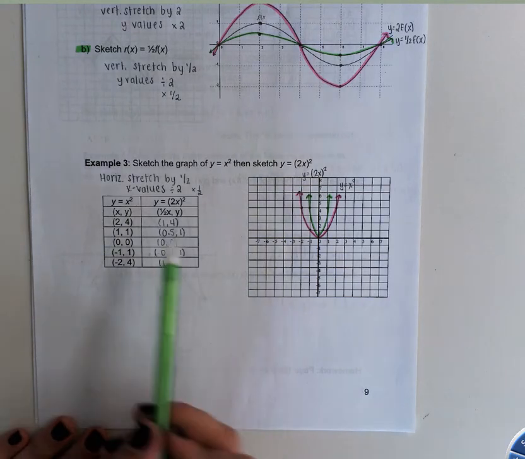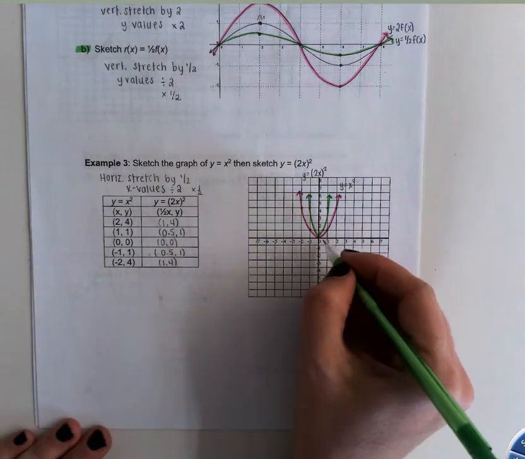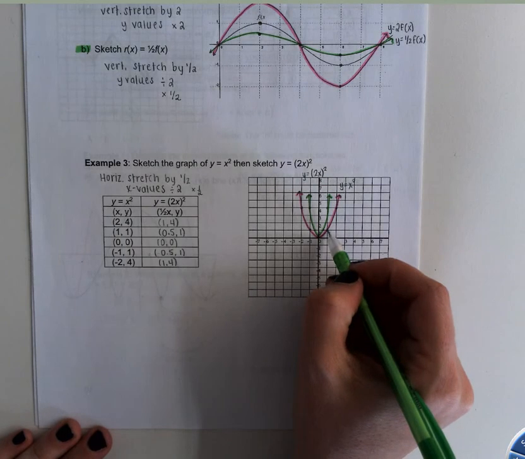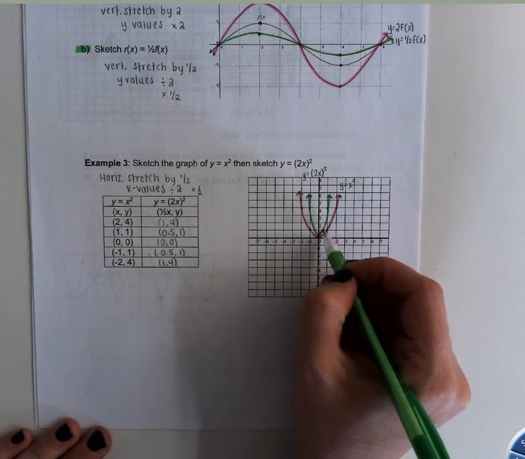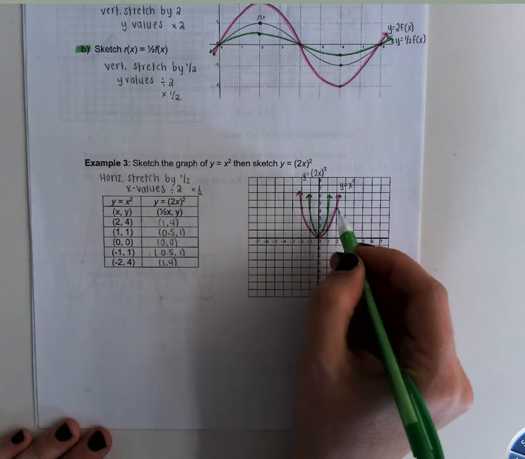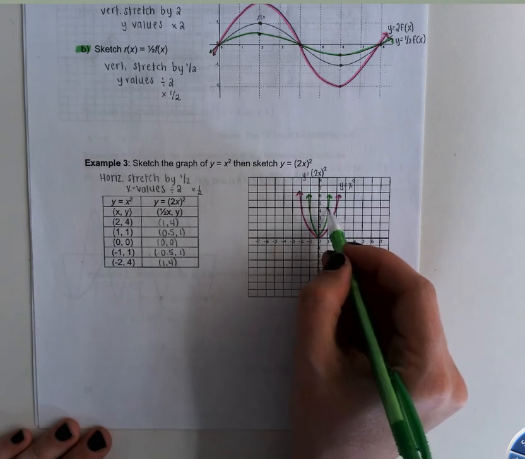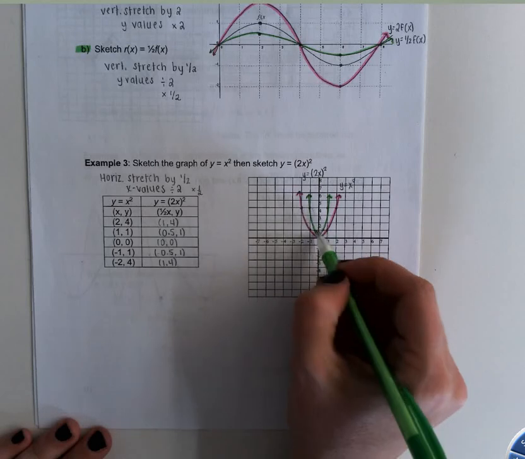But really, what ends up happening here, the pink graph here is y equals x squared. So the point (1, 1) becomes (0.5, 1), because I've divided by 2. The point (2, 4) becomes (1, 4). And the same thing on the left side of the parabola.